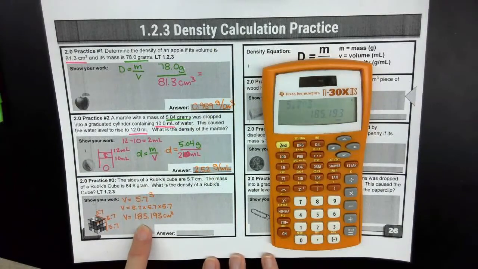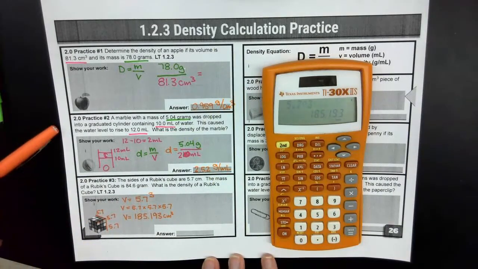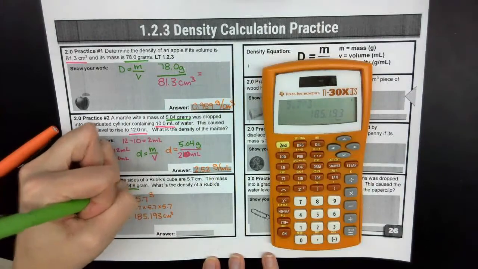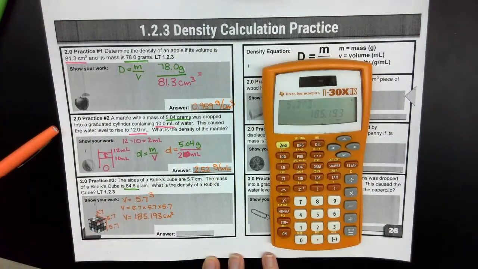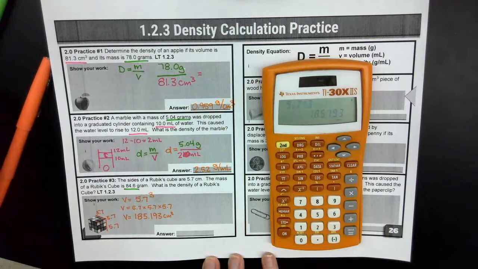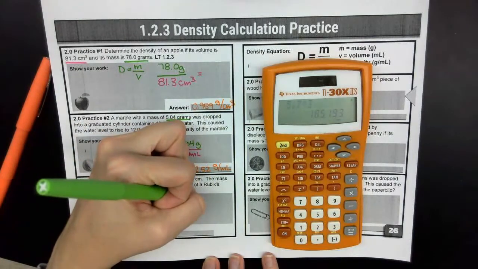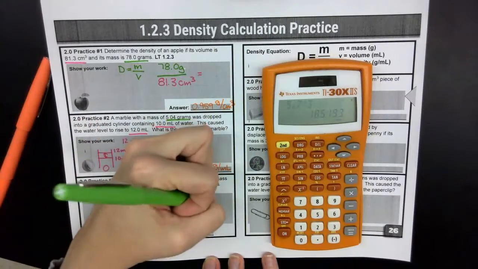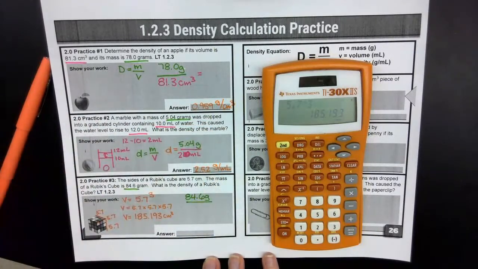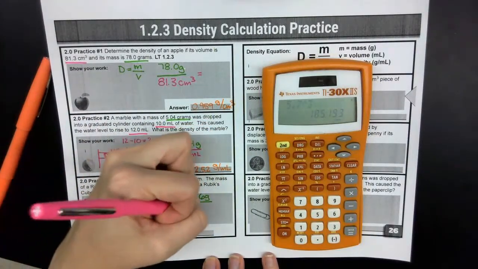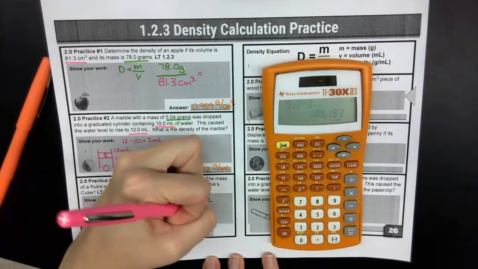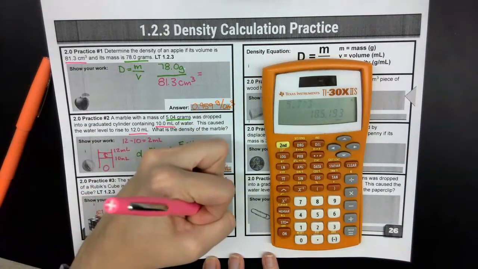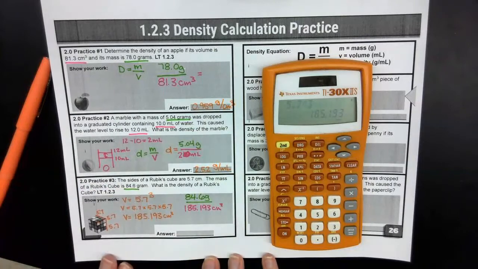So that's my volume, and then it told me that the mass was 84.6. I'm sorry, guys, that I didn't do that in pink, but for our mass, it goes on top: 84.6 grams on top of our volume, which is 185.193 centimeters cubed. And then I'm just going to type that into my calculator.